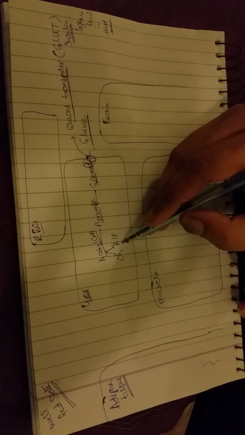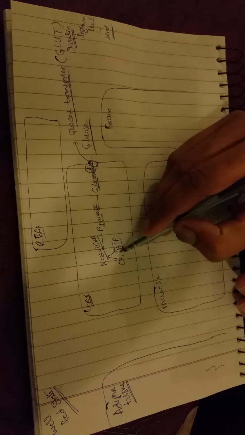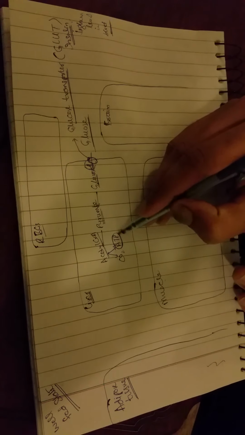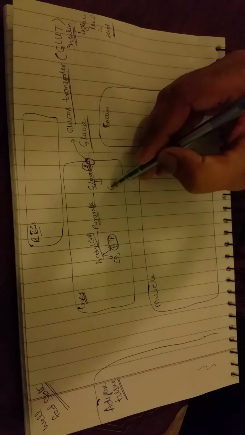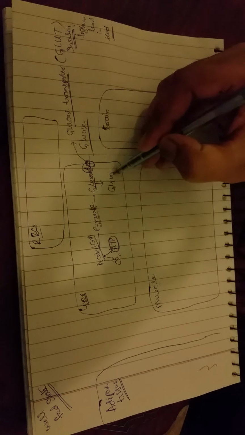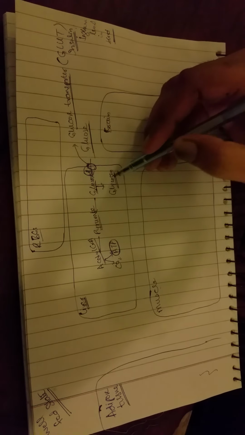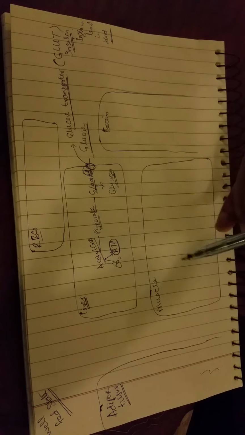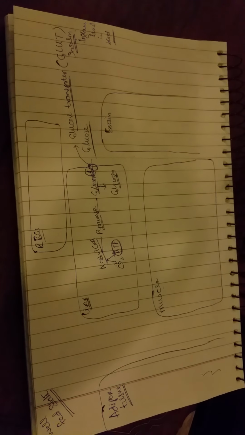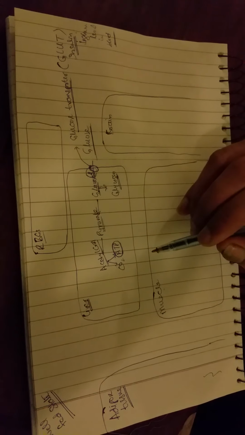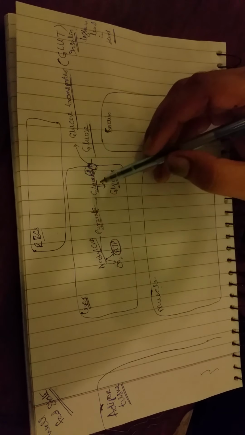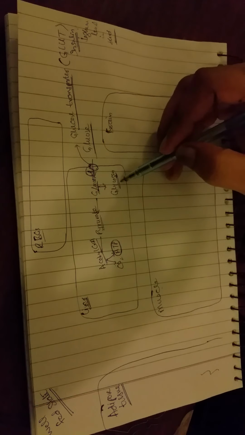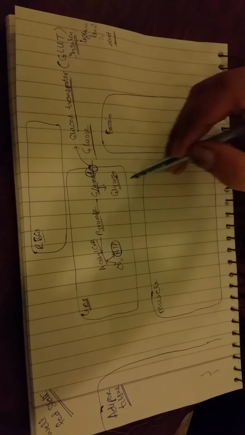And once the cells meet their energy requirement, and sufficient energy has been produced, then the extra glucose is going to be converted into glycogen. First, the cell meets its energy requirements. And once the energy requirements are met, the extra glucose that is entering into the cell will be converted to glycogen.